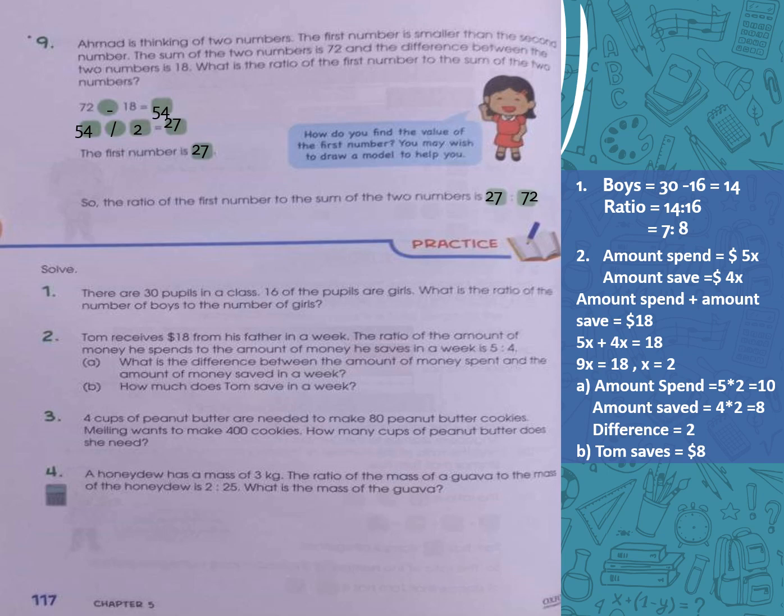So first of all, we have to find out the number of boys, which we can easily find because there are 30 people and 16 are girls. So if we subtract 16 from 30, we will get the number of boys, which is 14. So the ratio is 14 is to 16, or in the simplest form we can write it as 7 is to 8.